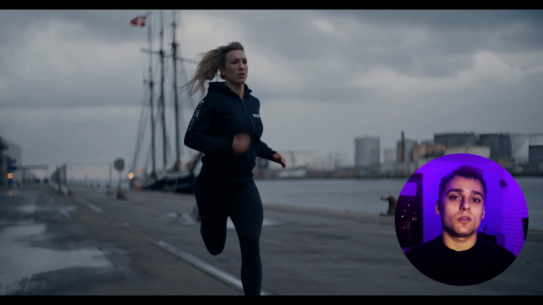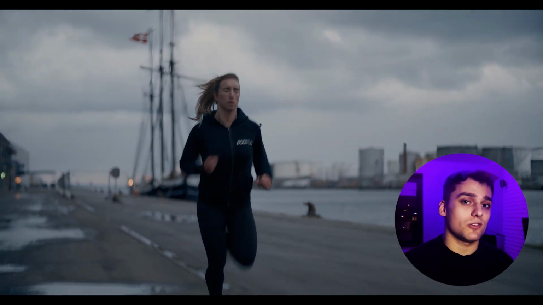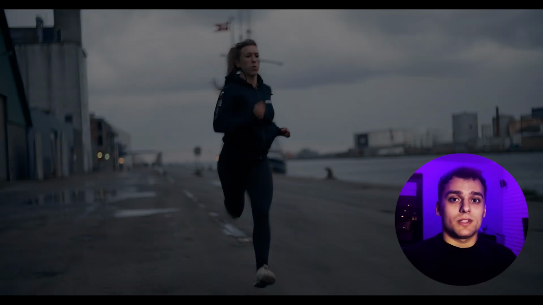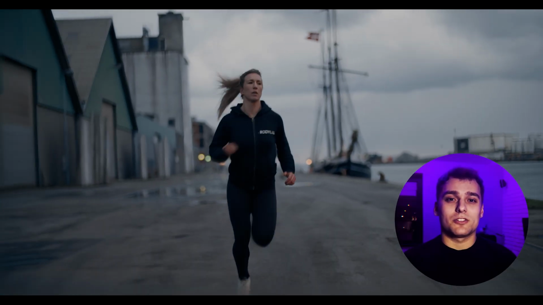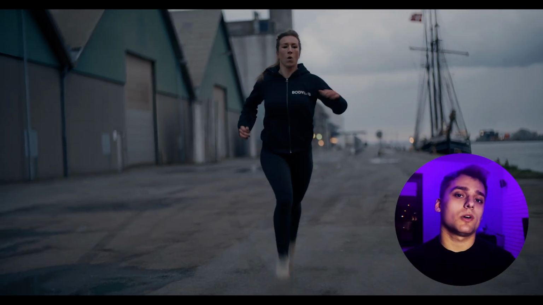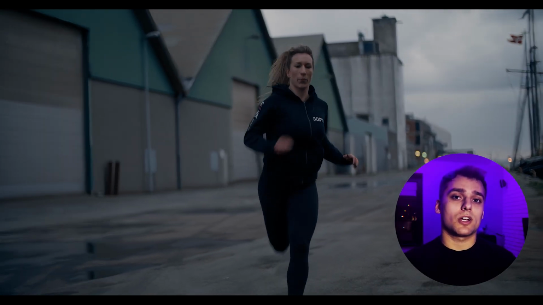First, I tried Apollo without stabilization. It looks okay, but let's compare. With stabilization, I'm actually happy. There are still some minor artifacts, but overall it looks smoother, almost like it was shot on a gimbal.